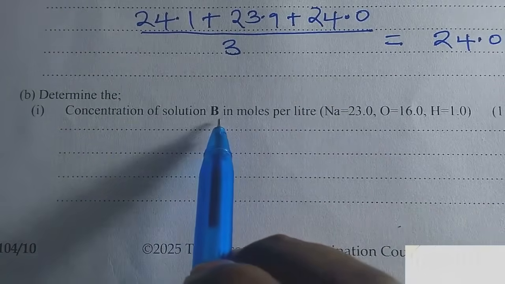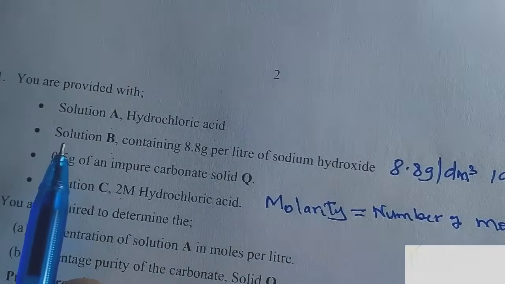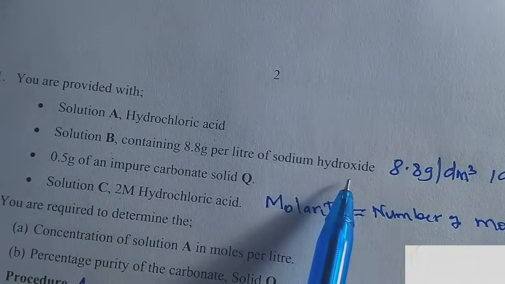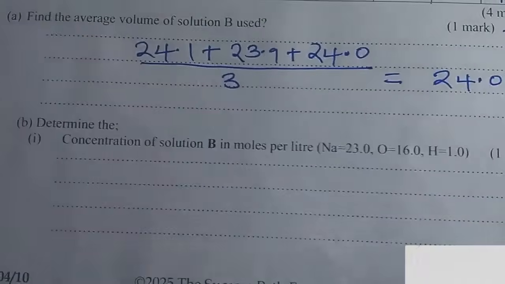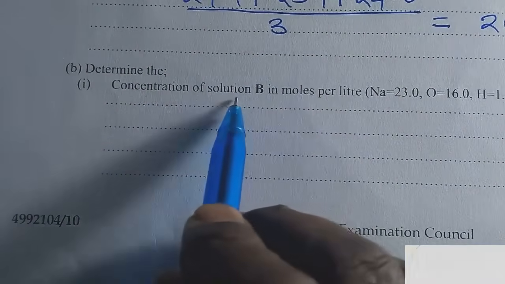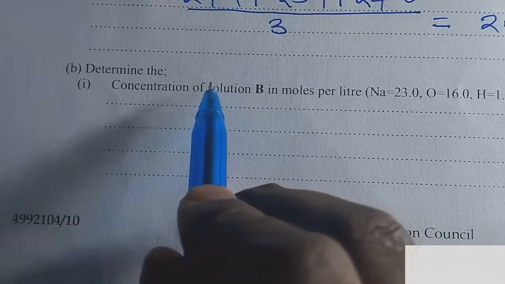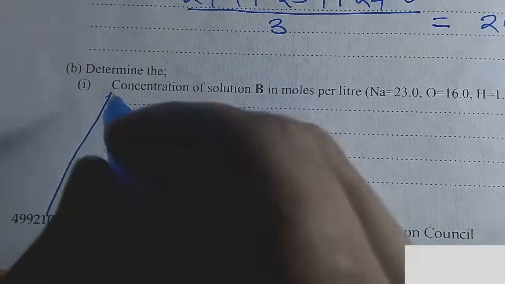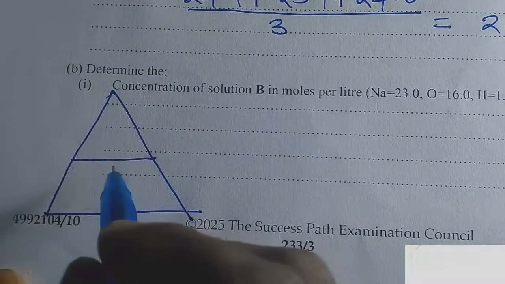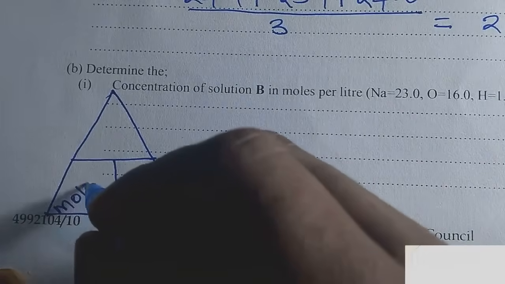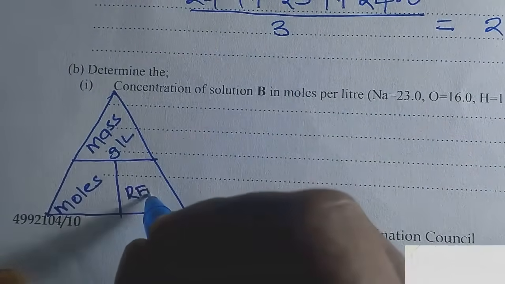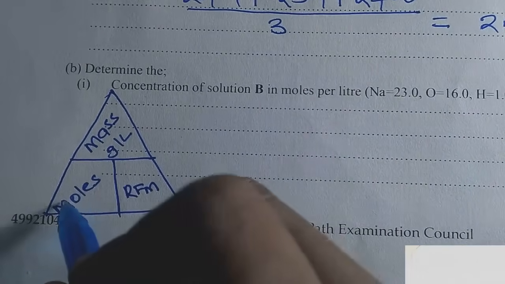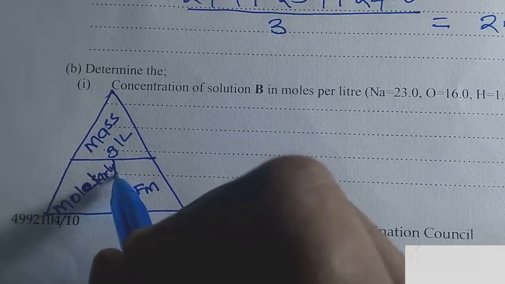Determine the concentration of solution B in moles per liter. So for solution B, you go back and check what you were provided. B contains 8.8 grams per liter of sodium hydroxide. So this one is in a liter. We need concentration in moles per liter, and that is called molarity, because molarity is the number of moles in a liter.